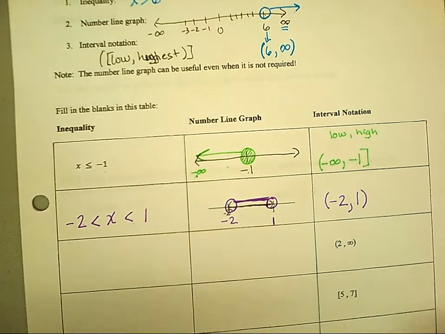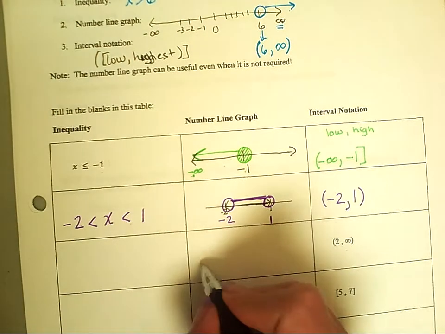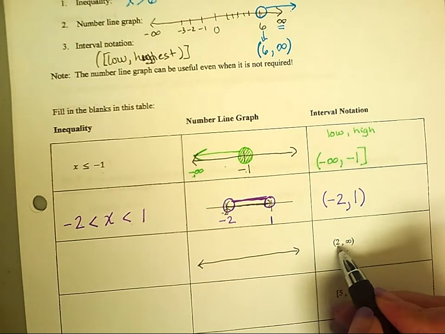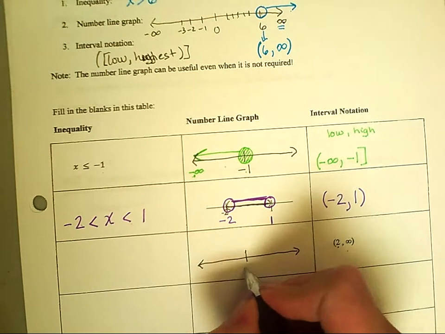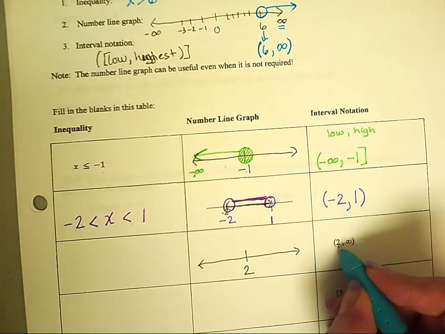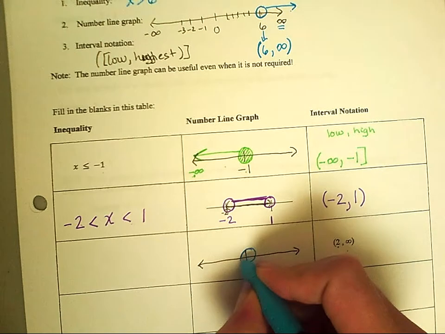Now here we're given the interval notation. The specific number we're given is 2, so we put that on the number line. Now there is a parenthesis around 2 indicating that 2 is not included, so that will be an open hole.